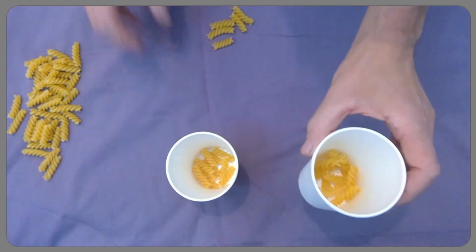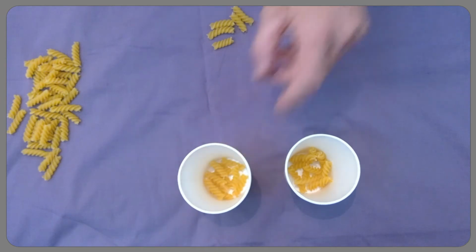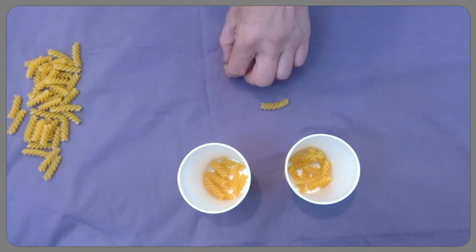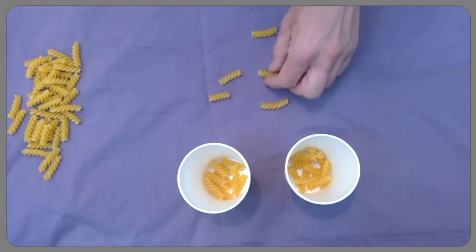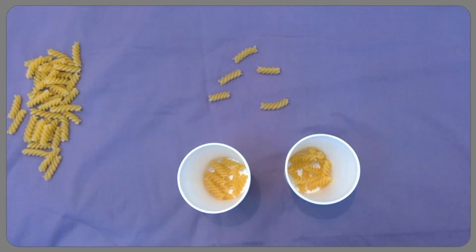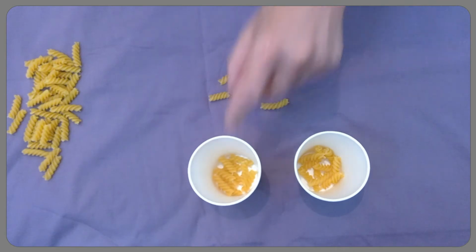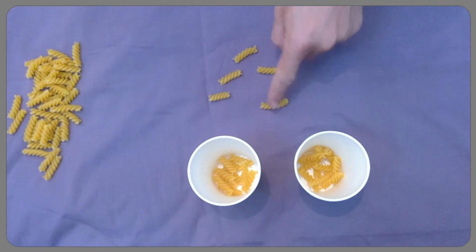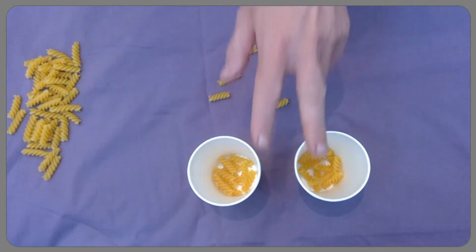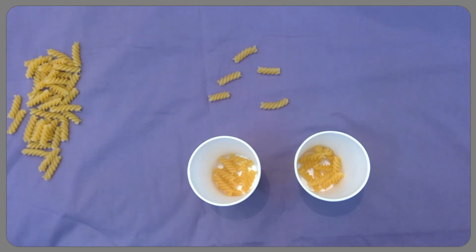So I've got one 10 and another 10. And then I've got 1, 2, 3, 4, 5 pieces of pasta as well. So we've got 10, and 10 is 20. And 1, 2, 3, 4, 5. So 20 and 5. That's 25 pieces of pasta. Okay, that was a good idea to count by putting them into groups of 10. So thank you for that, Poppy.